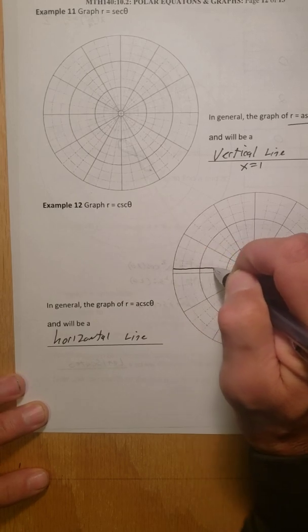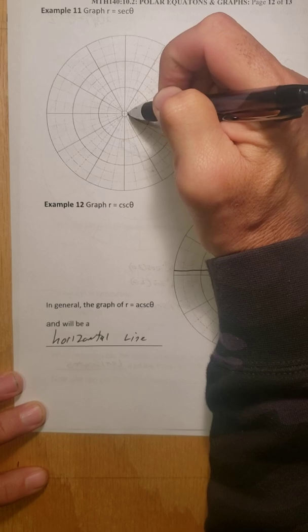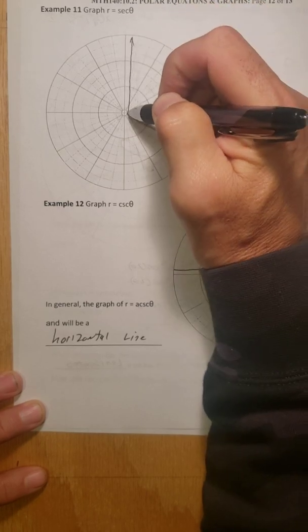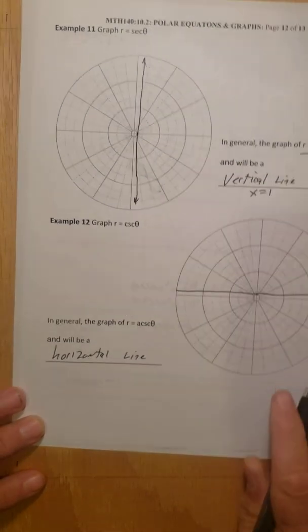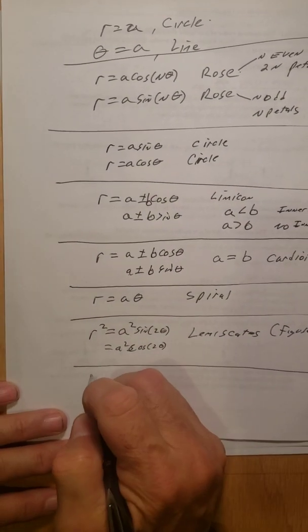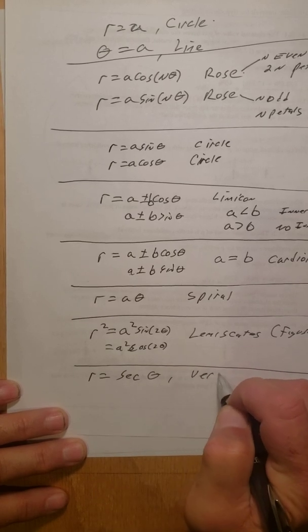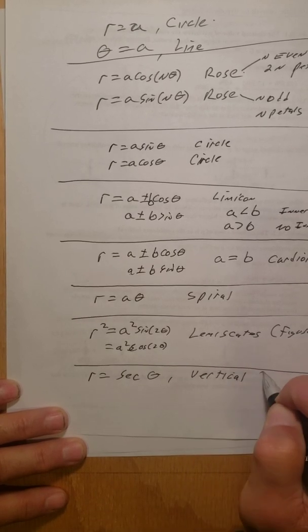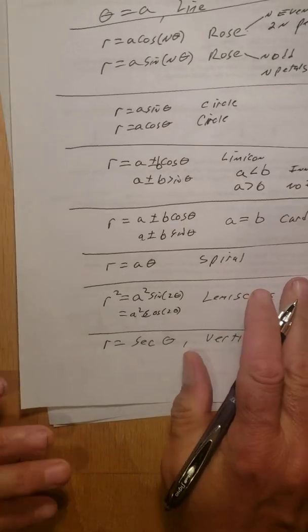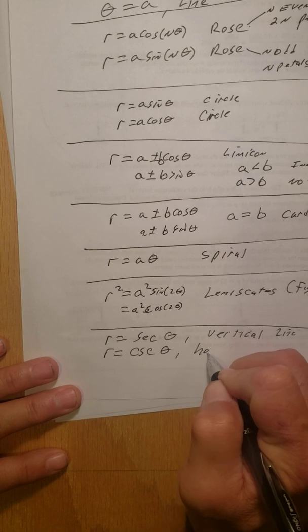So that is just going to be a horizontal line through that. I don't think I did this one up here. This just goes like that. So add to my list, r equals secant theta is a vertical line. r equals cosecant theta is a horizontal line.